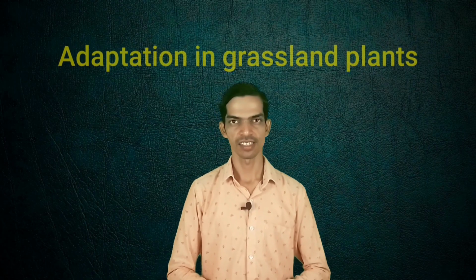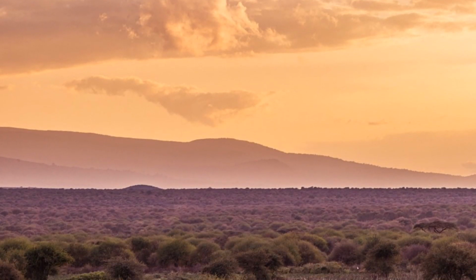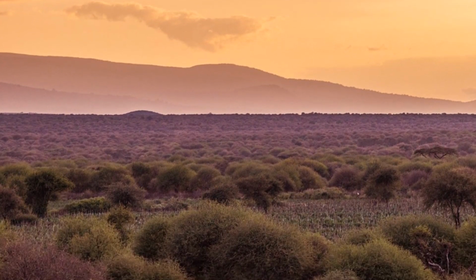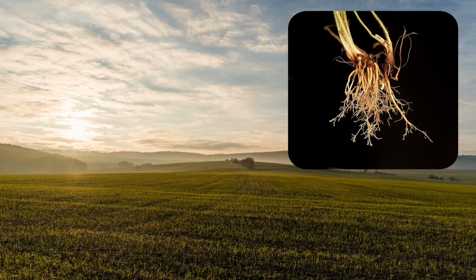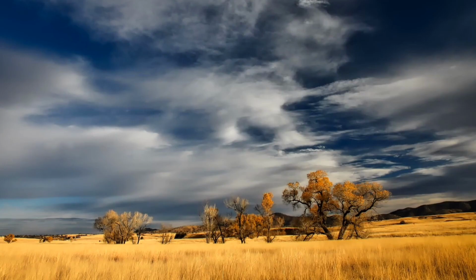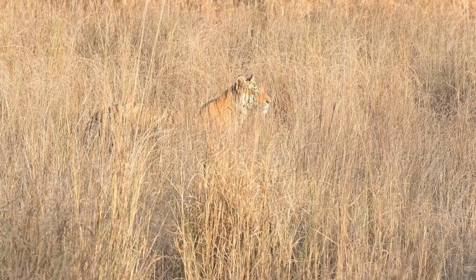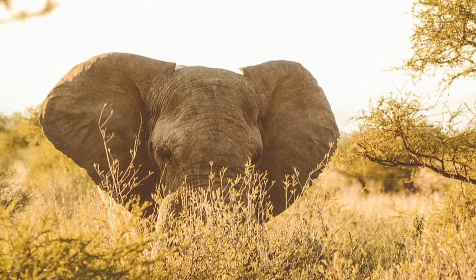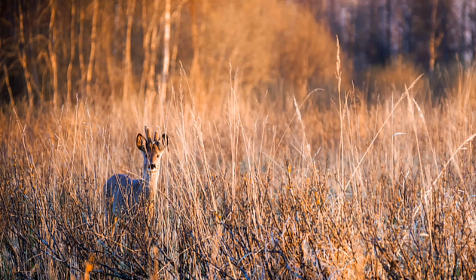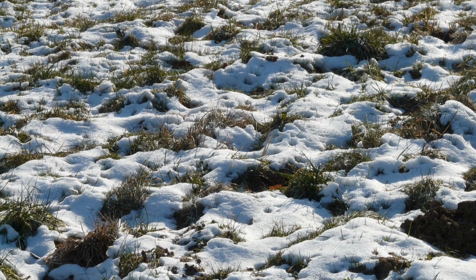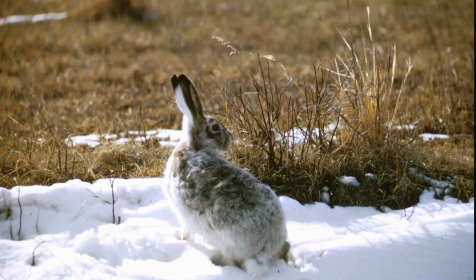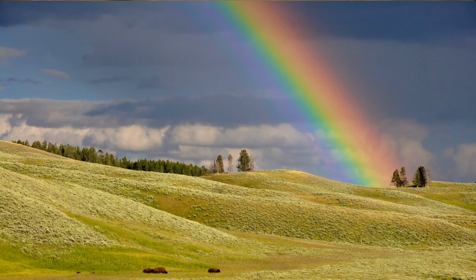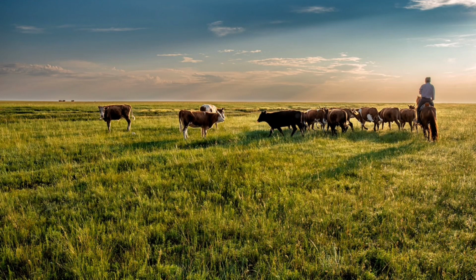Adaptation in grassland plants. Diverse types of bushes and grasses are found in the grasslands. Fibrous roots of grasses prevent soil erosion. Grasses in equatorial regions are very tall. Animals like tigers, elephants and deer can remain hidden in these grasses. However, grasses in cold regions are very short. Animals like rabbits are found in such grasses. Vast meadows are found in hilly areas as well as plains.